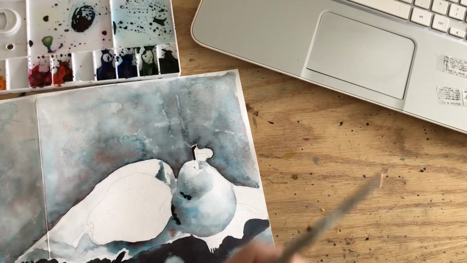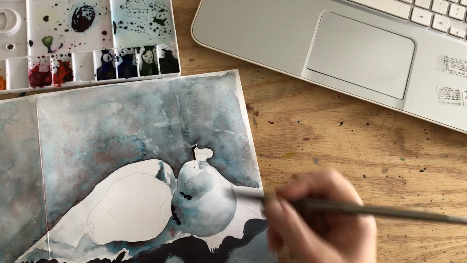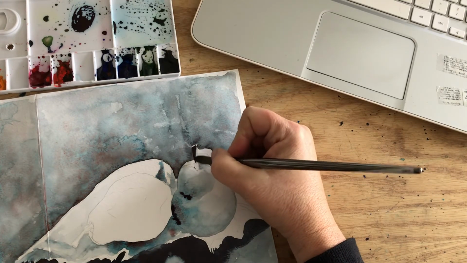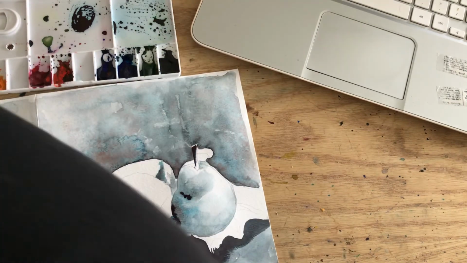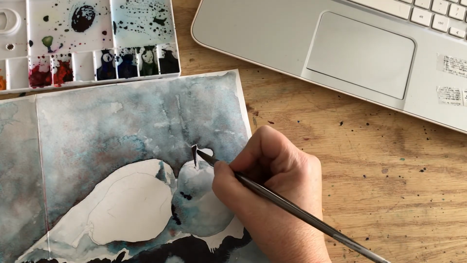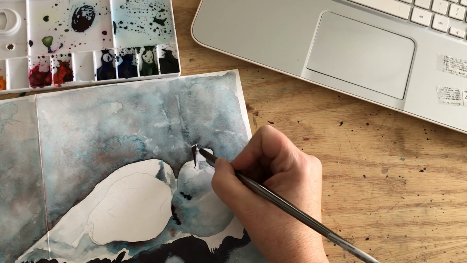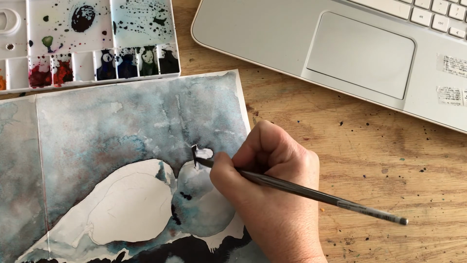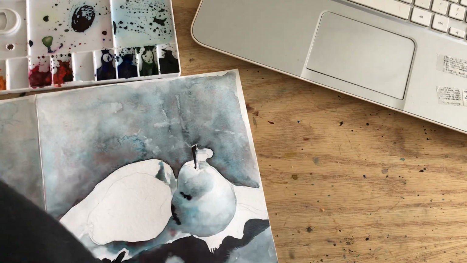I don't want to get too worried about the stem either, because the stem is, like I said, super detail-y, and I'm still going to have to paint the pear a color, and I don't want the dark from the stem to leak into the pear itself.